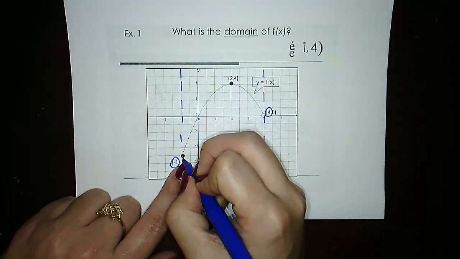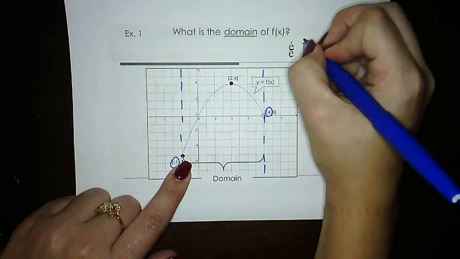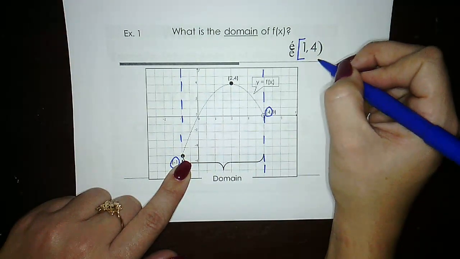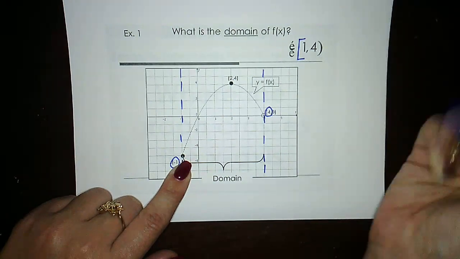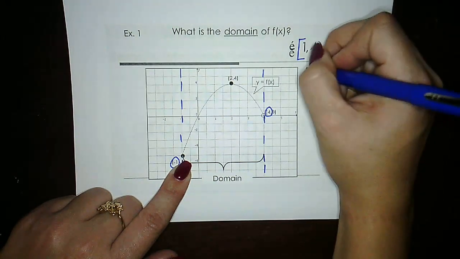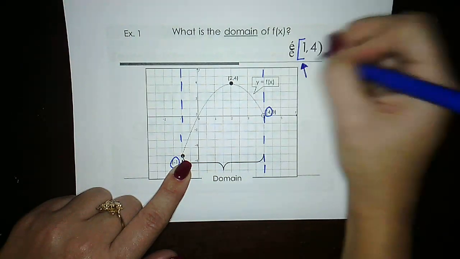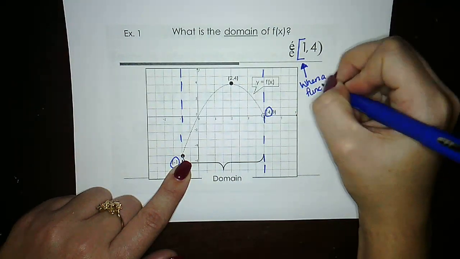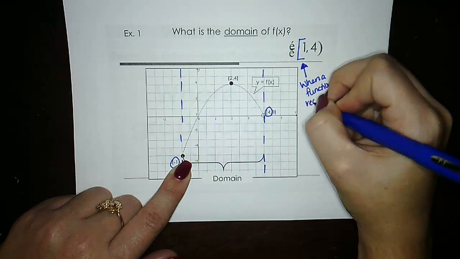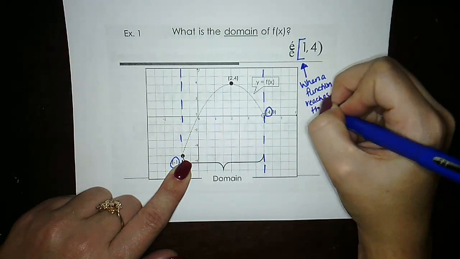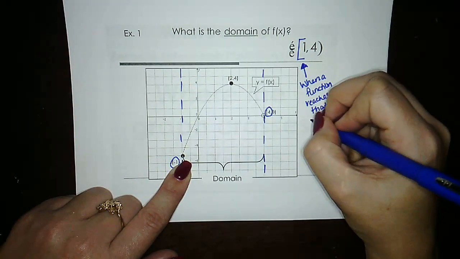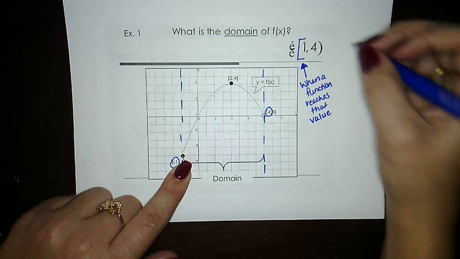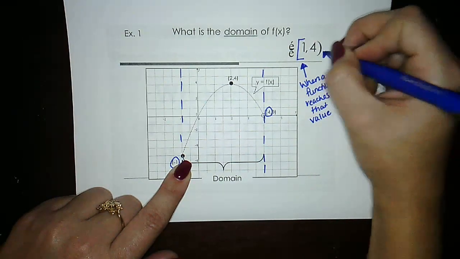This has a closed dot giving it brackets. This has an open circle giving it a parentheses. If we touch that value, it gets a bracket. So when the function reaches that value, it gets a bracket. It gets a parentheses when it does not.